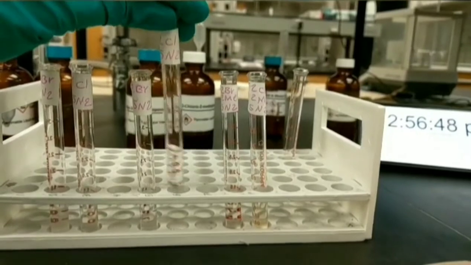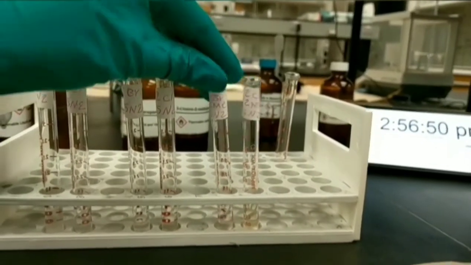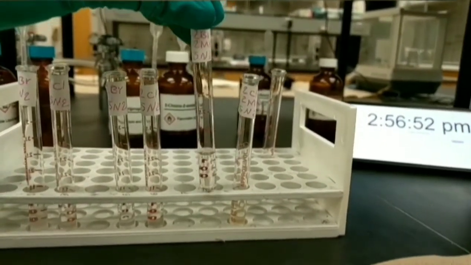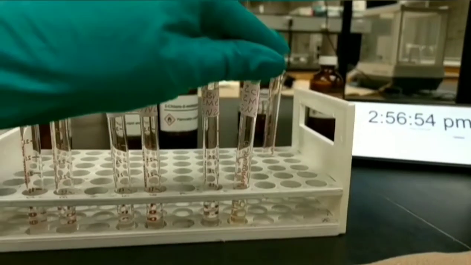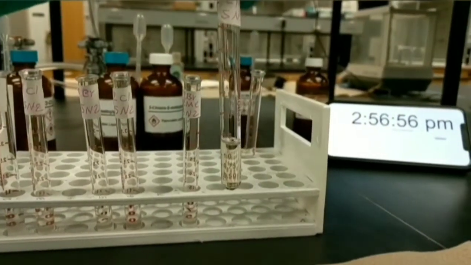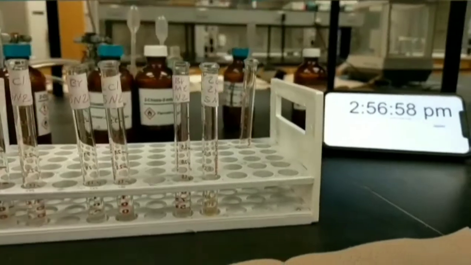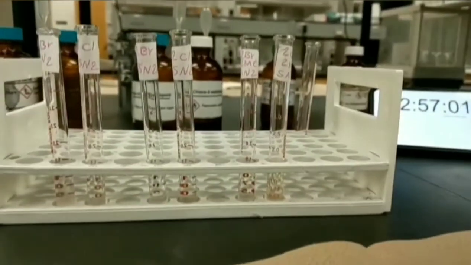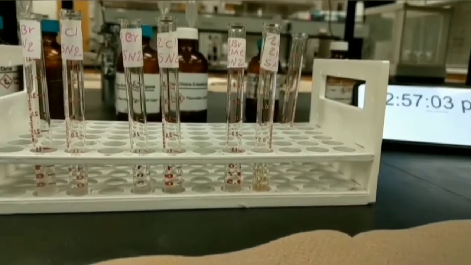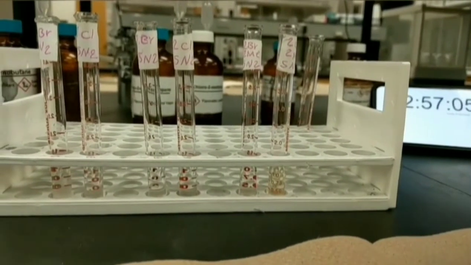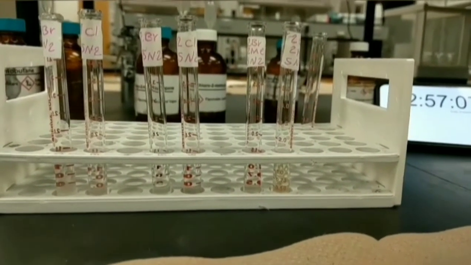But I'm going to put it in the water bath to see if this reaction can happen better and give us any cloudy solution or any real precipitation or not.